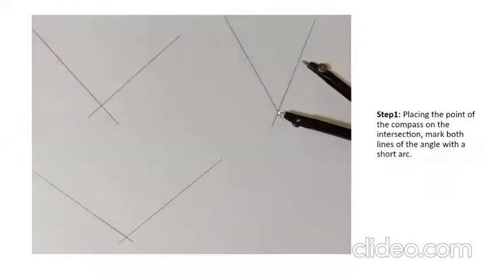So now we take out our compass and we put the sharp pointy edge on the intersection of our first angle, and we open it up a little bit and we draw along the leg of the angle a short arc. Now in theory you could just draw a big arc across the entire angle. However, once you get into more complex tessellations, you're going to have a lot of lines on the paper.